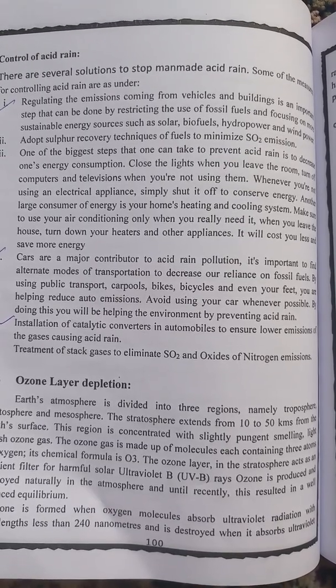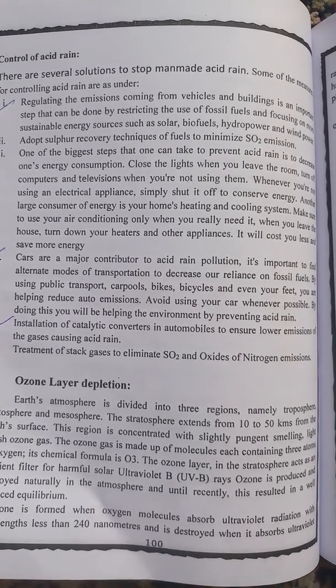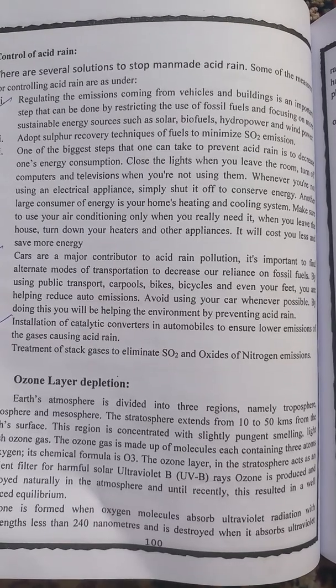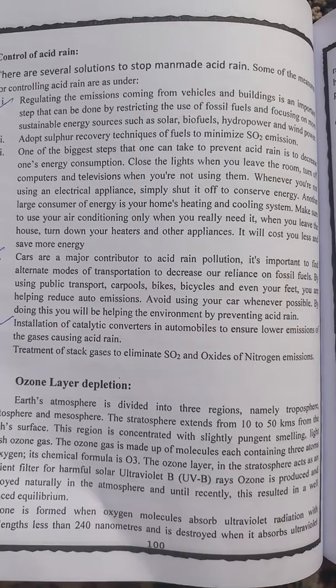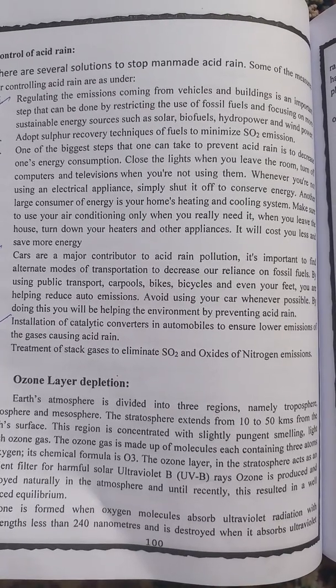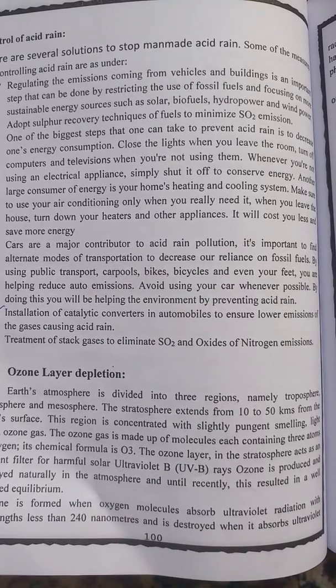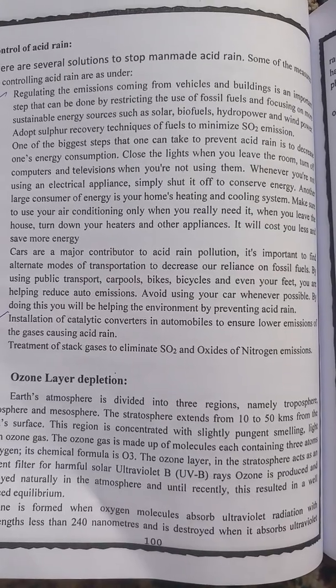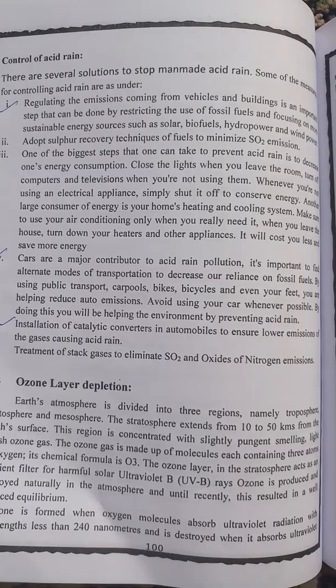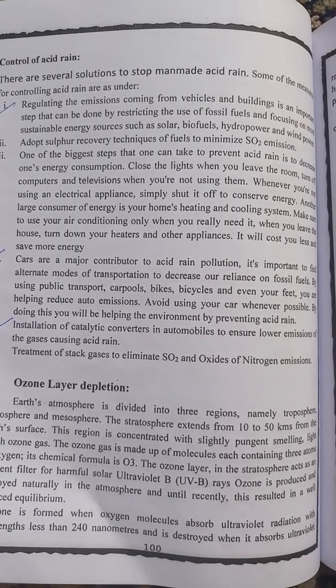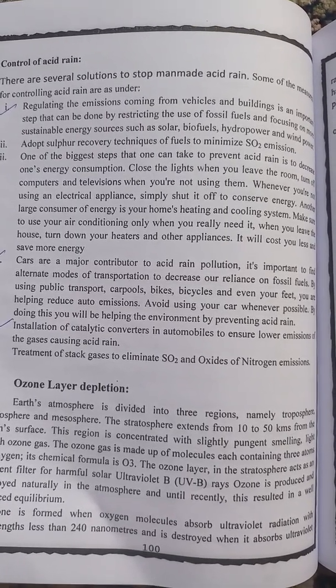So this can be done by reducing or regulating the emissions coming from vehicles, by restricting the use of fossil fuels and focusing more on renewable, eco-friendly, pure sources of energy like biofuels, hydropower, wind power, or solar energy.